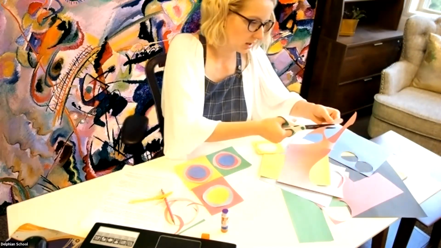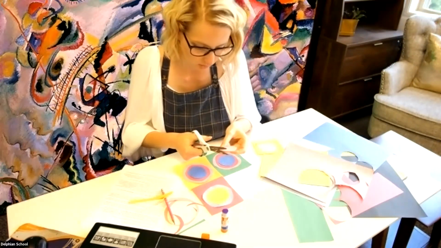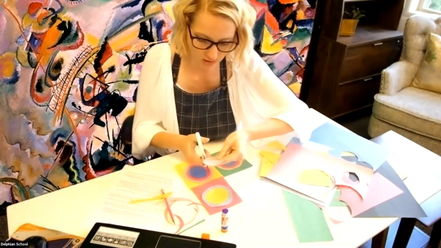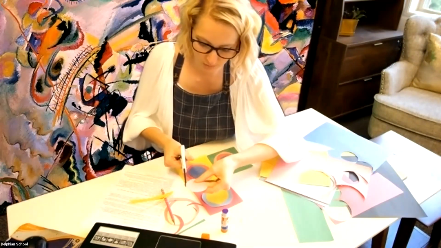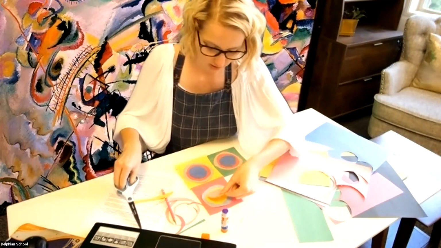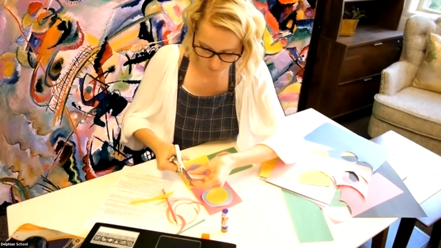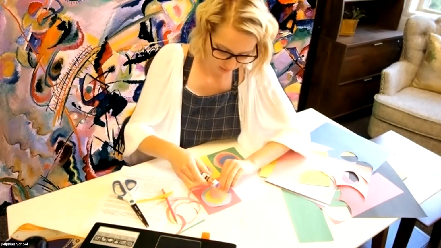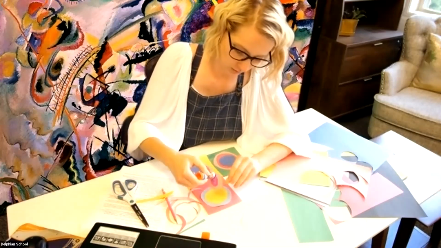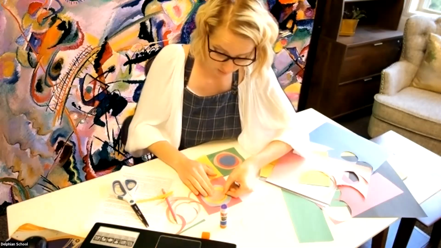What kind of color combinations are you guys up to? What colors are you trying together? Have you found a winning combination that yells at your eyeballs? Something that's really loud, really bright. When you look at it, you feel like, whoa, that's a lot going on right there.